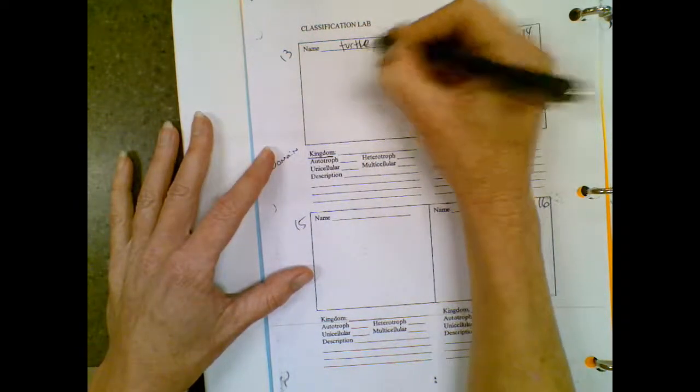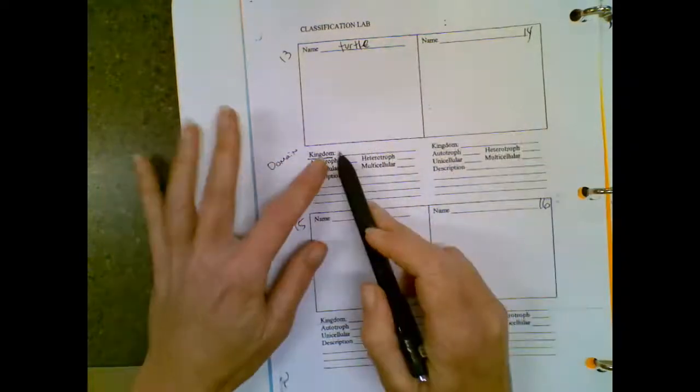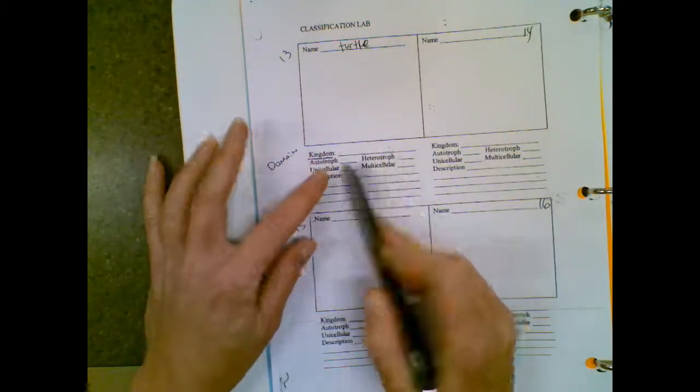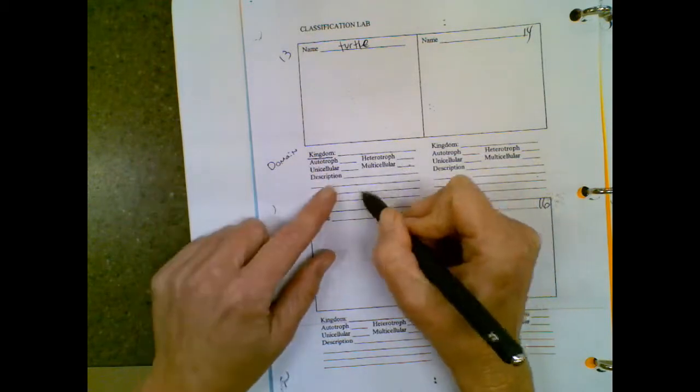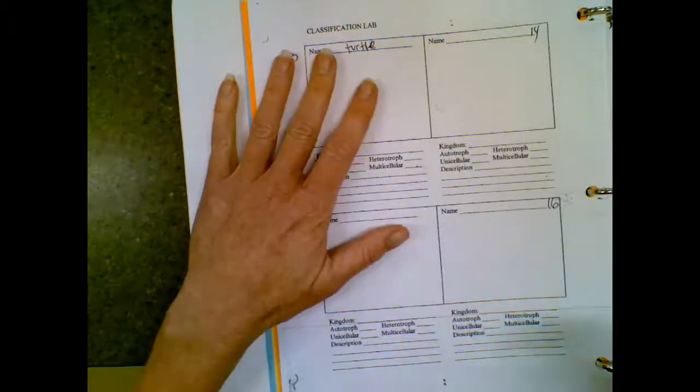So maybe you're looking at something and it has a really weird name and you've named it. That's not a really weird name. I'm giving you an example. Do not write that down. I'm going to guess that's an animal. I'm going to guess that it eats. I'm going to guess that it's multicellular. I'll write down anything I can notice about it. And you have to color it. Use your colored pencils. Bring your colored pencils with you.